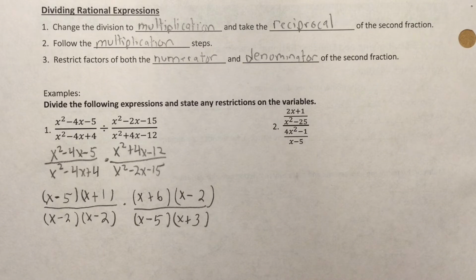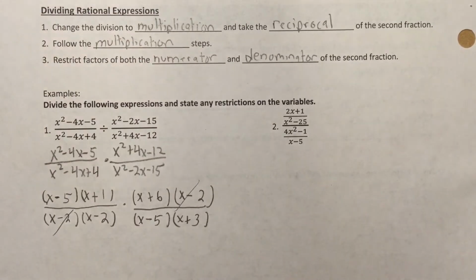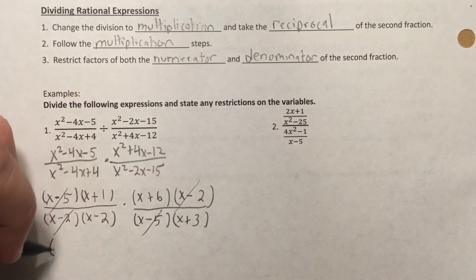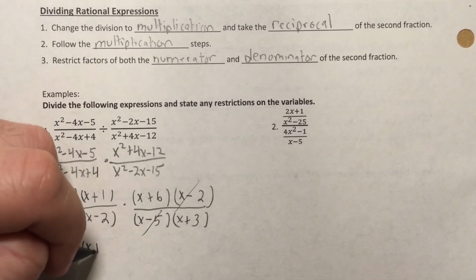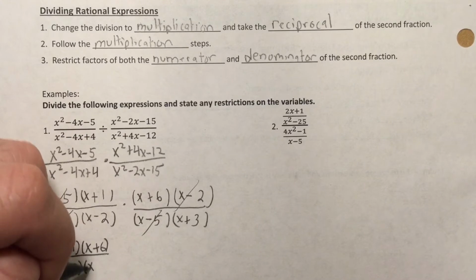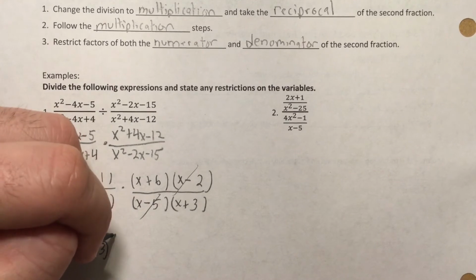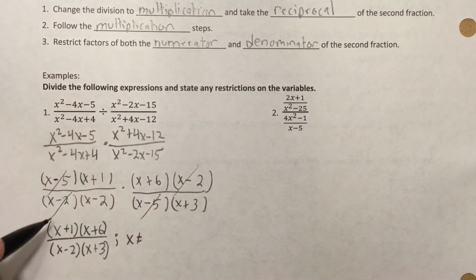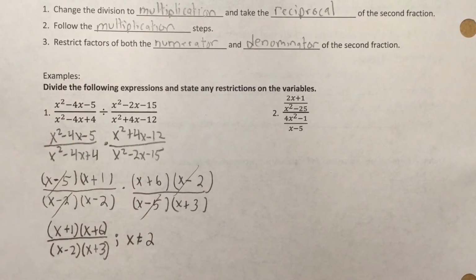So again, I look, top, bottom, I have x minus 2, x minus 2, x minus 5, x minus 5. And that would be it. So when I go to multiply, again, multiply straight across. So I'd have x plus 1 times x plus 6. And on my bottom, x minus 2 and x plus 3. Do not multiply these out. Just leave them factored. Don't make it harder for yourself. And then I state my restriction. So my denominator here, if I said x minus 2 equals 0, I get x cannot equal 2. That's the same factor, so I don't have to write it again.